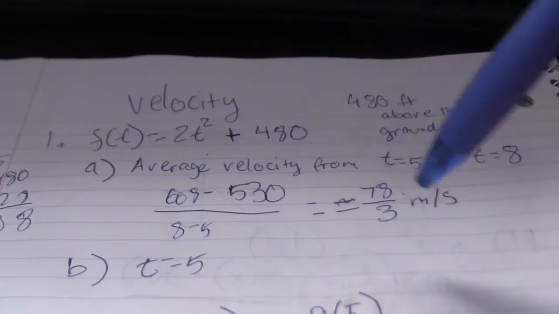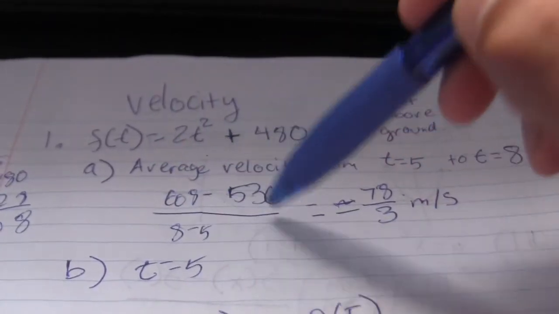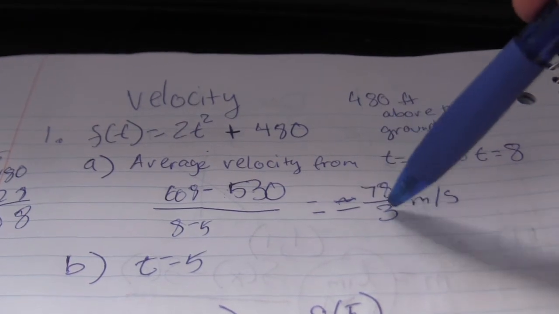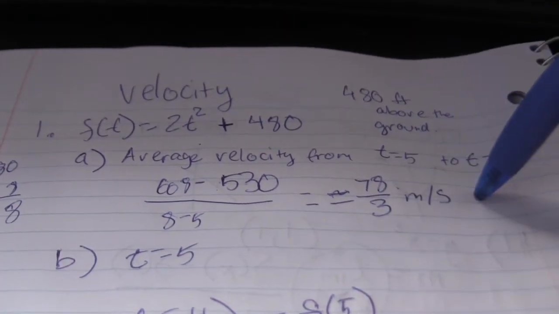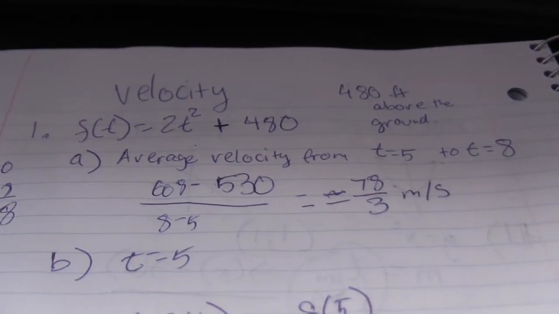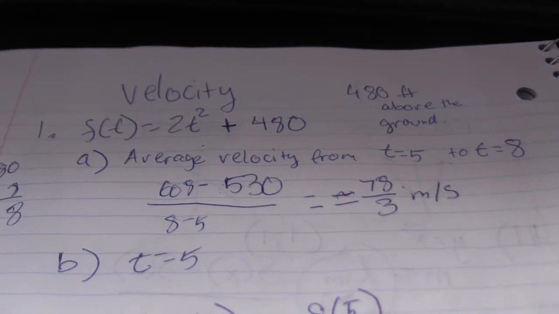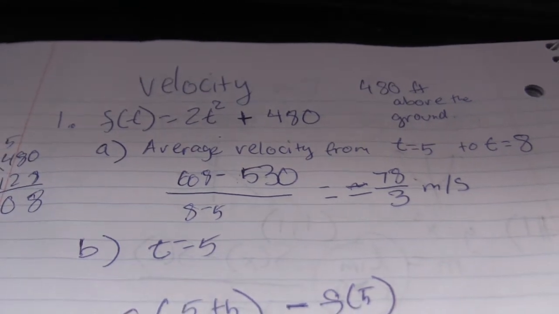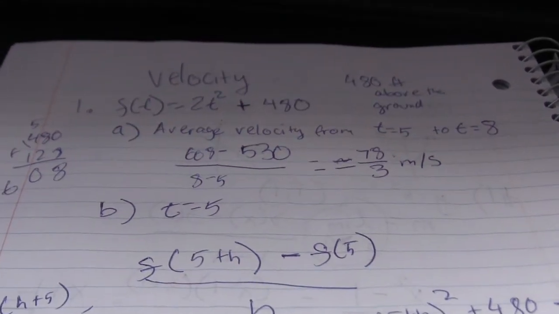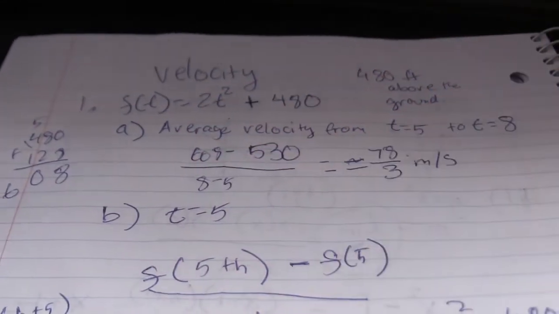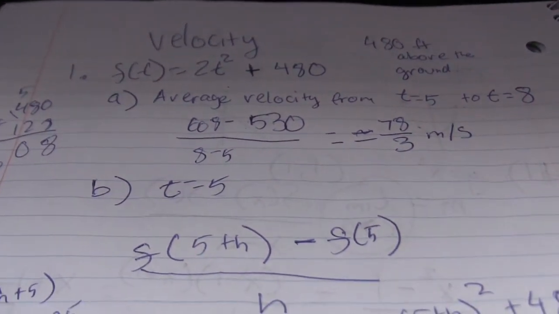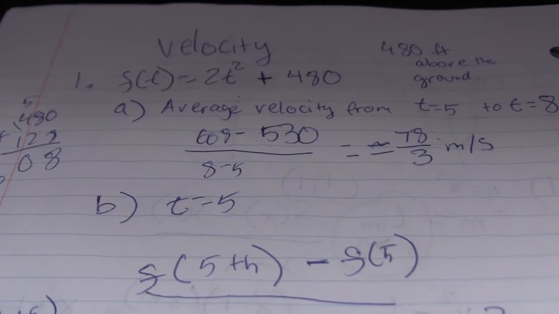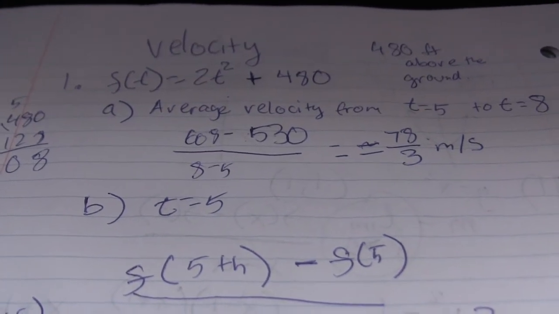We plug in 8, plug in 5, we get 608 minus 530 over 8 minus 5, which would give us 78 over 3 meters per second. So guys, I'm expecting that we all know this by now. This is just average rate of change. This is one concept that we already have down. But now let's take a look at what happens if they ask us to find the instantaneous velocity at t equals 5. So, like I said before, let's just use our definition. Let's see what we come up with.